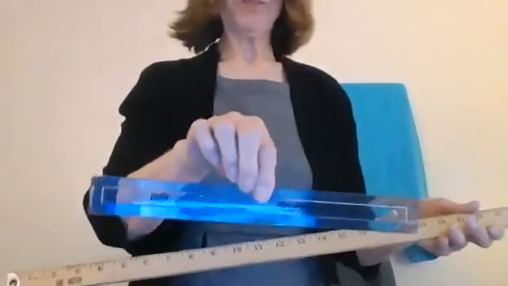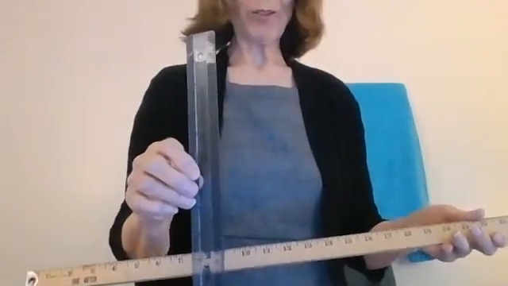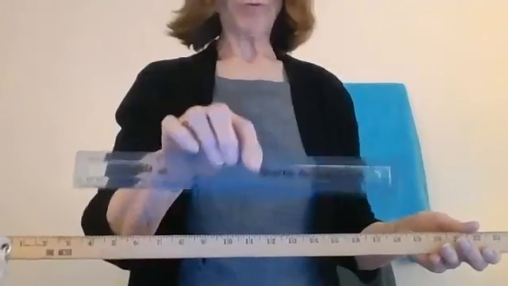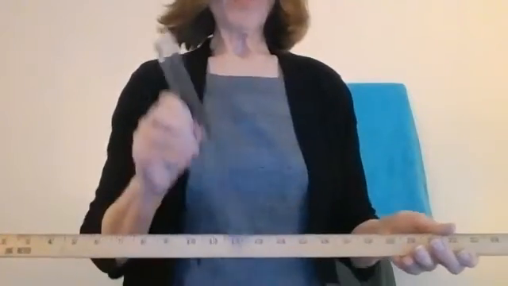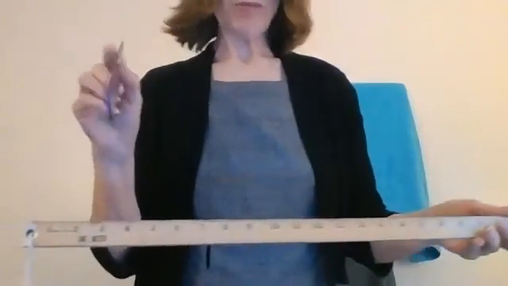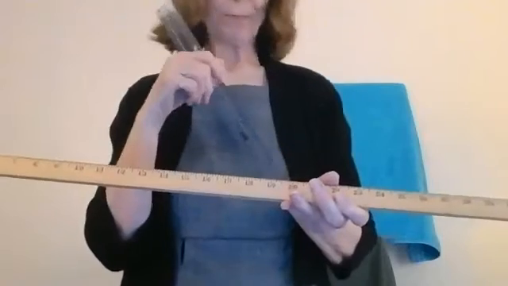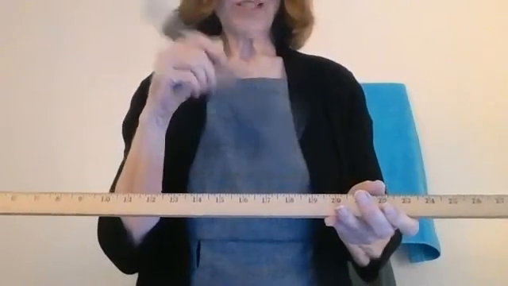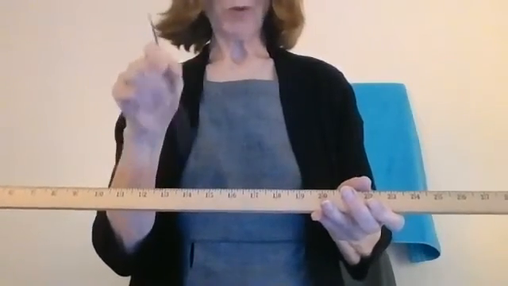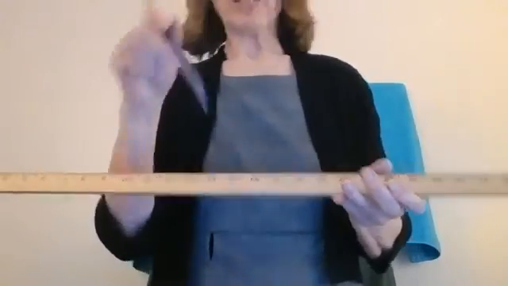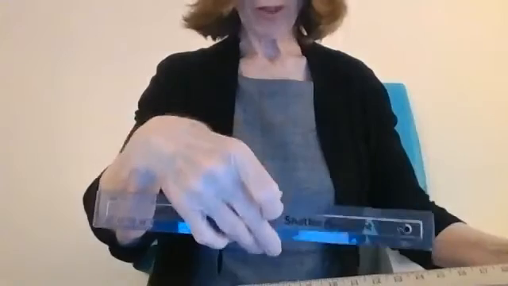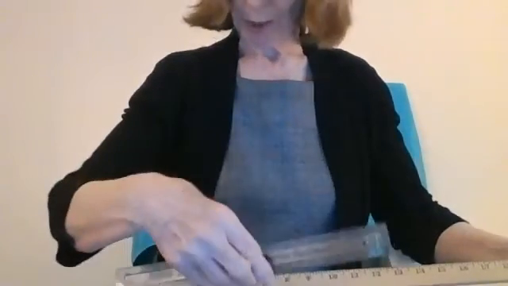Here's a ruler. A ruler is 12 inches, but it's also 1 foot, right? Well, let me ask you if you remember how many feet are in a yard. Who thinks they remember that one? Did you say 3 feet equal 1 yard? Yes, you're right. So let's take this ruler, 12 inches, also 1 foot, and we put it here.